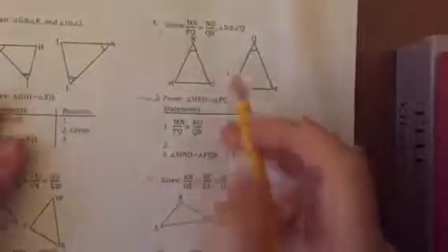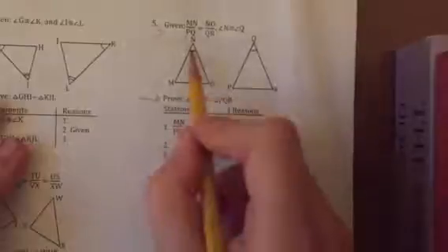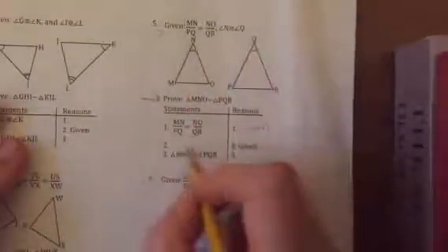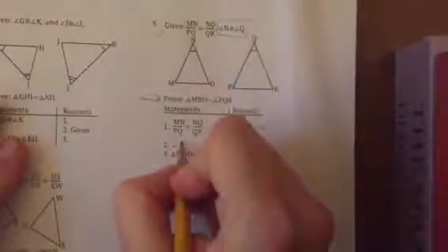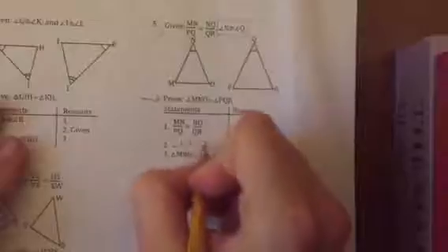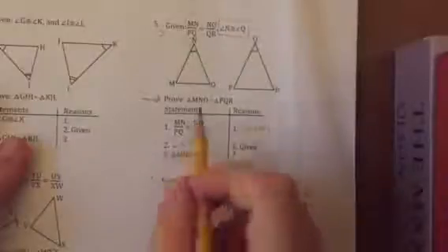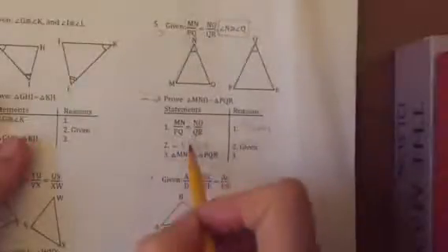And here, then, they're telling you that what they want you to write here is another thing that you were given. You were given that angle N is congruent to angle Q. So at this point, they're basically saying you're already at the place where you can say what you want to prove. You have enough information.